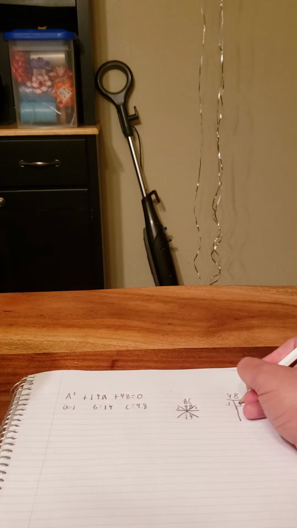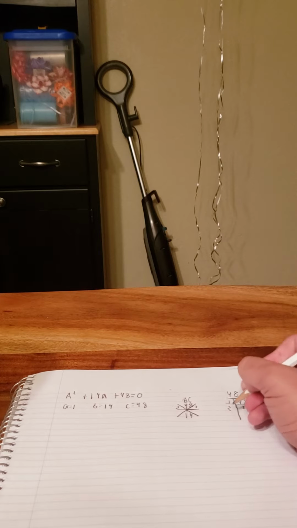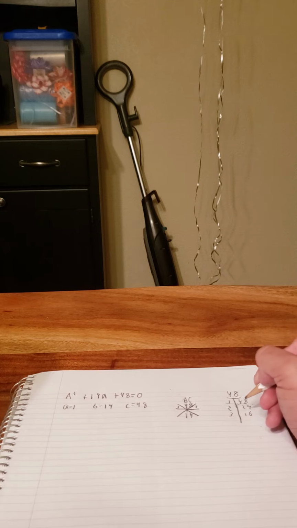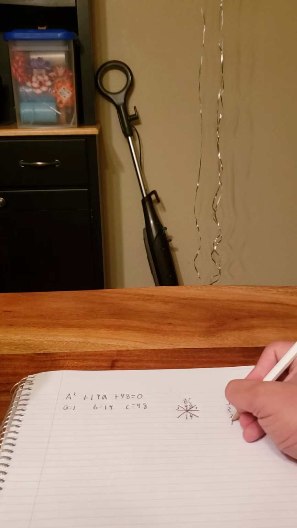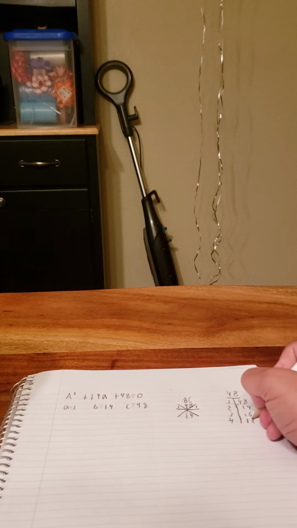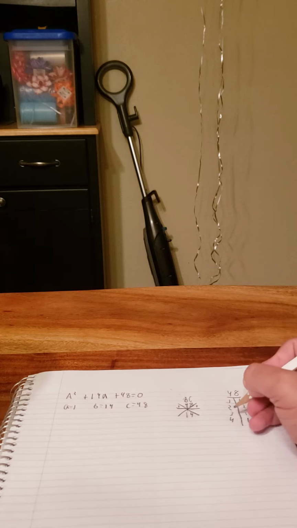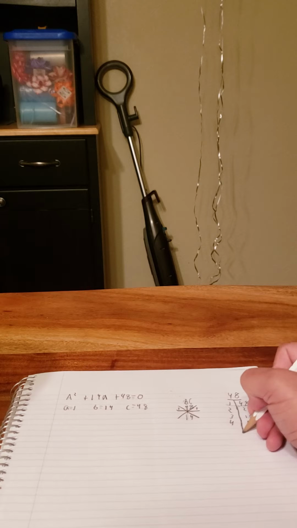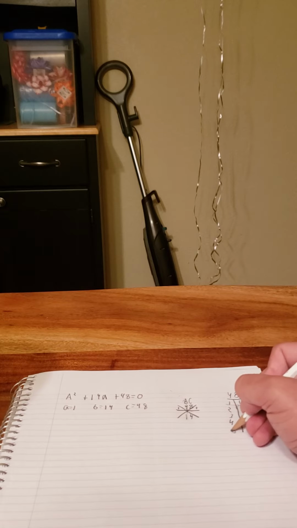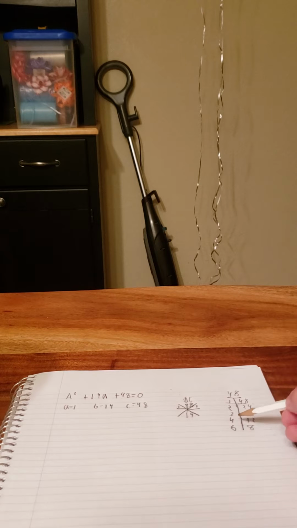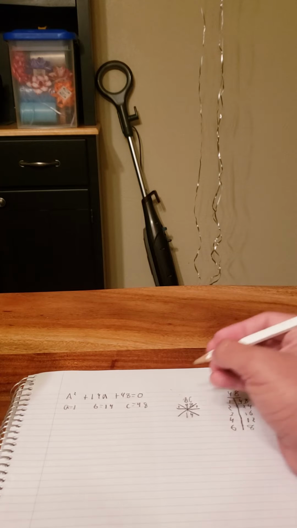And start with 1 and 48, 2 and 24, 3 and 16, 4 and 12. And 5 is not divisible into 48, so skip that. 6 and 8. So basically, with this table, 6 and 8 are the only ones that would multiply to 48 and add up to equal 14.